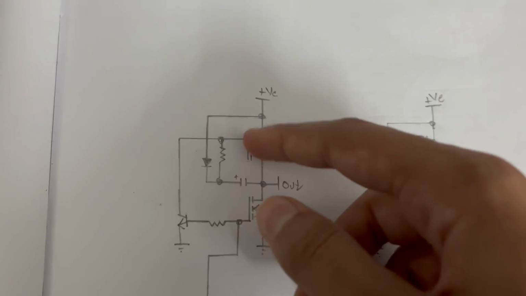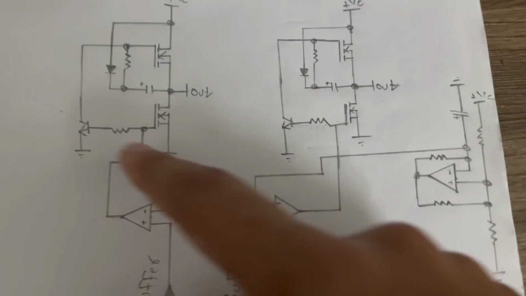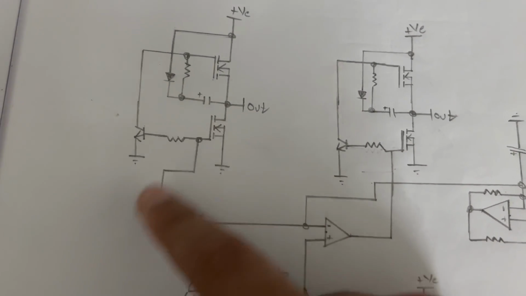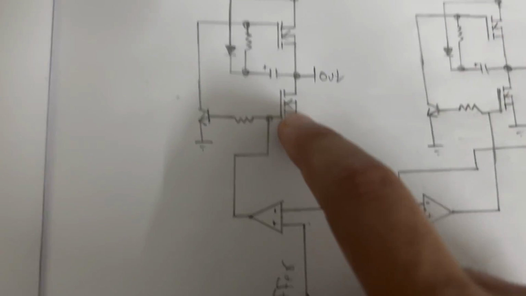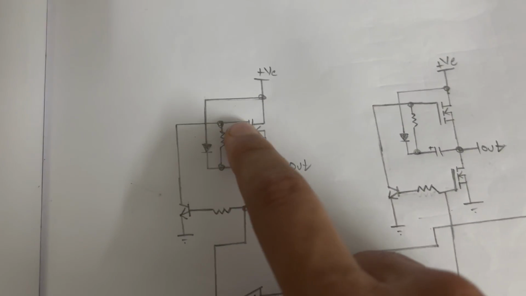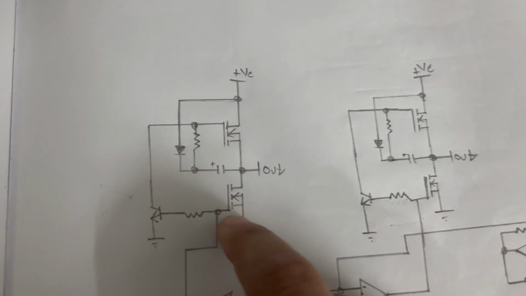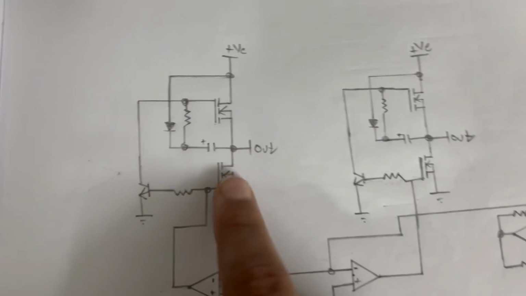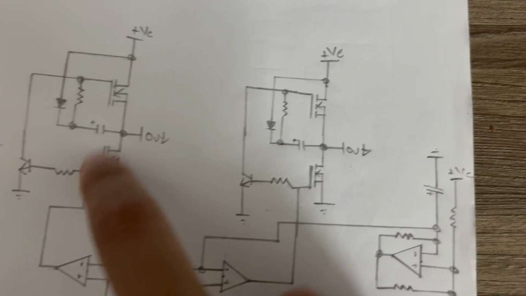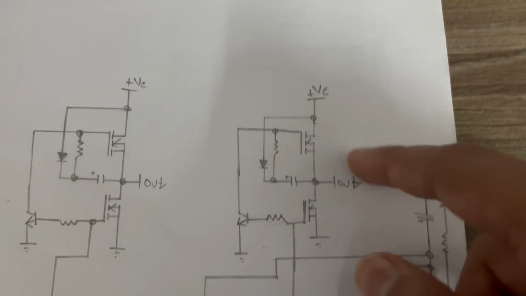Basically the high side is bootstrapped by a capacitor and transistor here. So basically what happens is that when the op amp goes high, the MOSFET turns on and this transistor also turns on, and it discharges this MOSFET's gate, and the op amp charges this MOSFET gate so it can go high. And when this side goes high, imagine this side goes low. Basically this side is now low, so this side needs to go high.